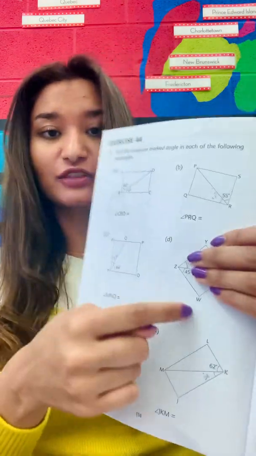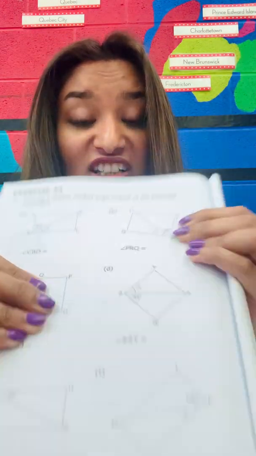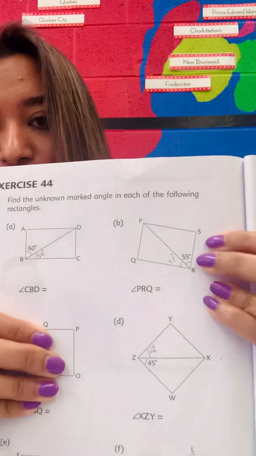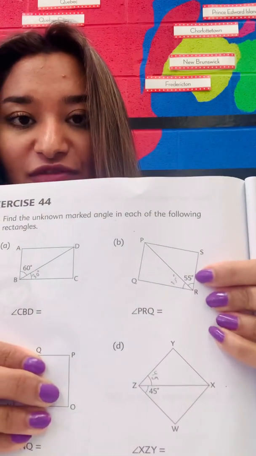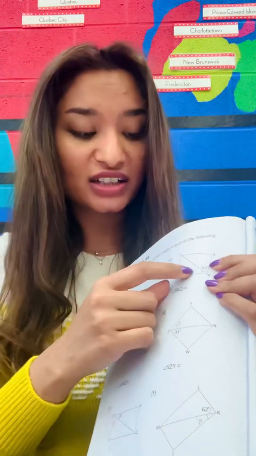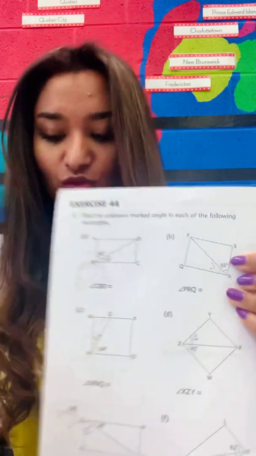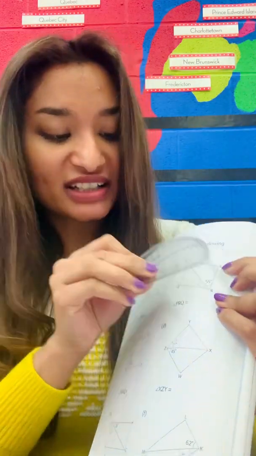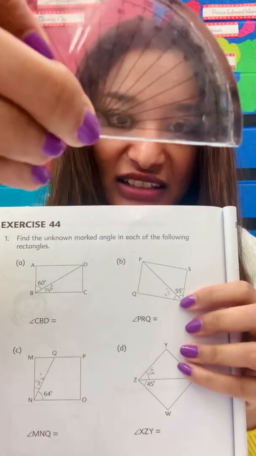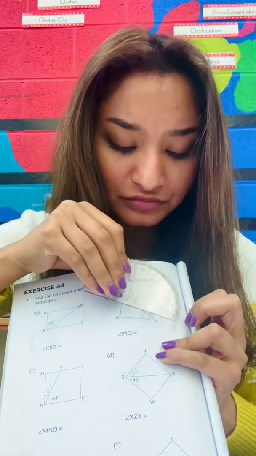I'll do one more, and then you get to finish the rest of the four on your own. So here we go, B. They've given us 55, right? The angle is here, it's 55. We need to find the other side. So I'm going to place my protractor on this line, this one right over here.